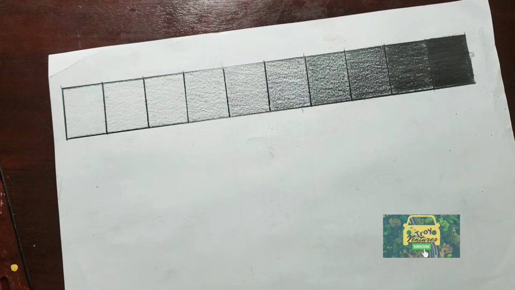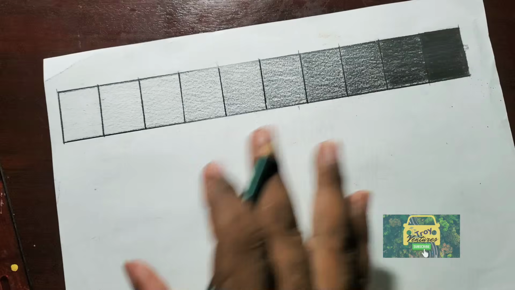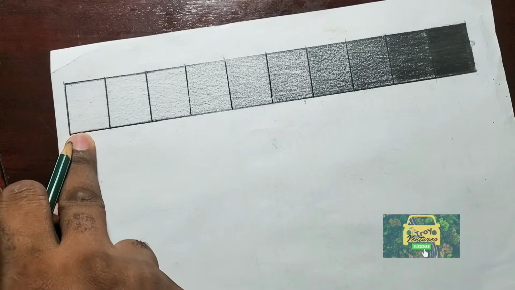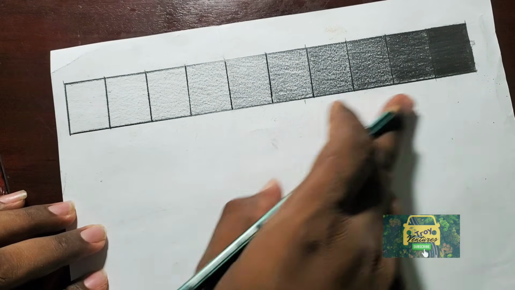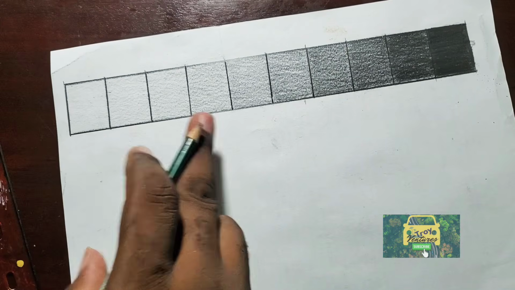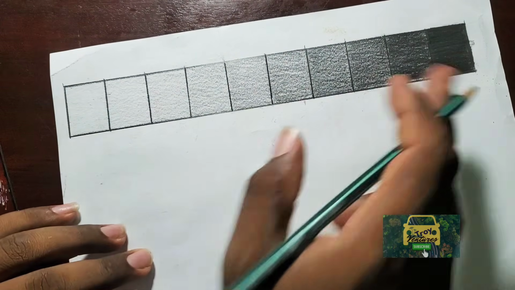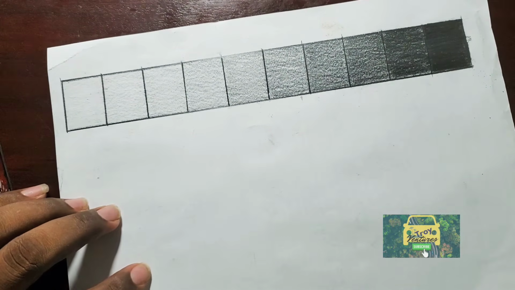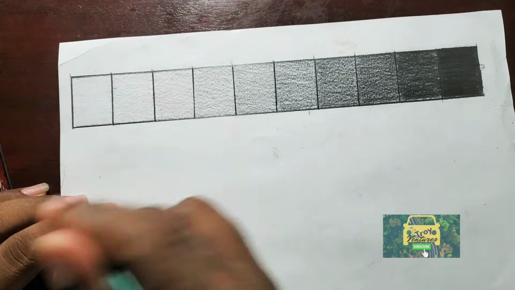There you have your value scale, or your tonal value scale. Try and get it. Value scale, they are the tones from light to dark. Yeah, so I want you to try that.